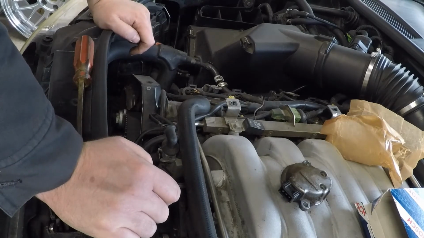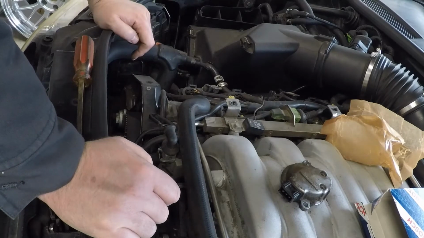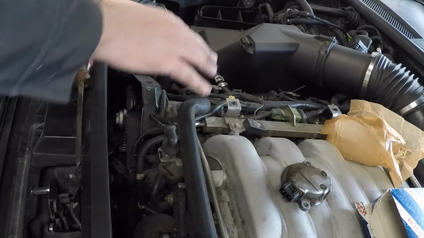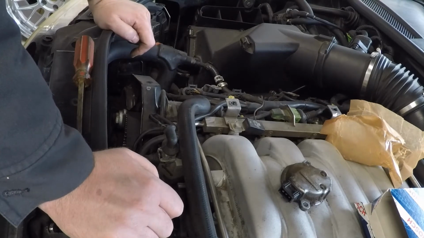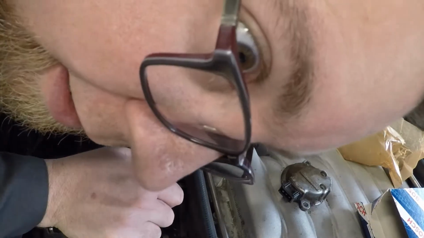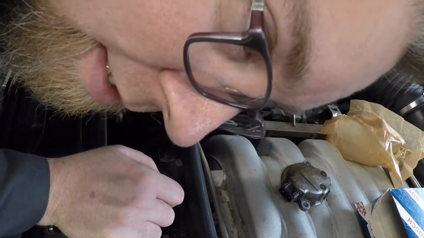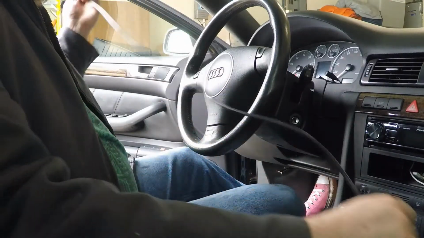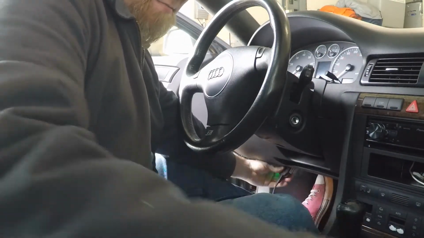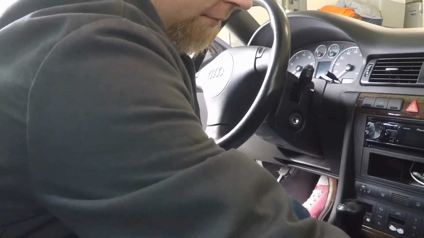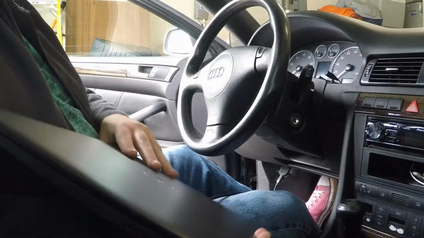So what I'll do is we'll go ahead and button this up, and I'll probably leave the shields off and test drive the car and see if it brings up the engine light. If not, we'll go ahead and get it inspected and move on to the exhaust. Yay! Okay, so let's go ahead and clear this code before I drive it. I guess I should have left the laptop on. Didn't think it was going to take this quick.